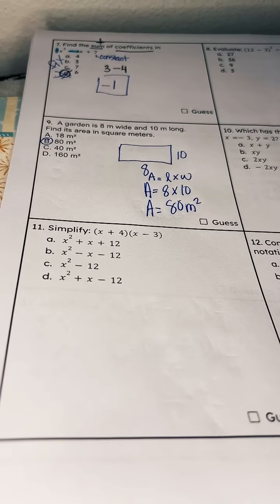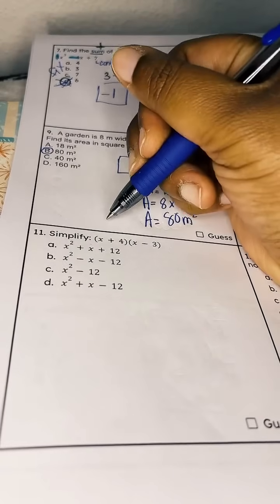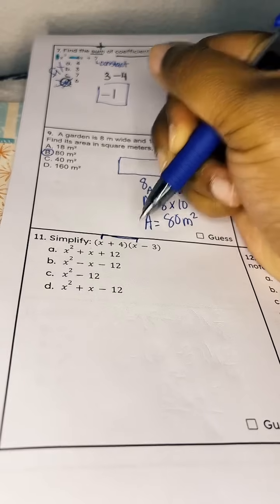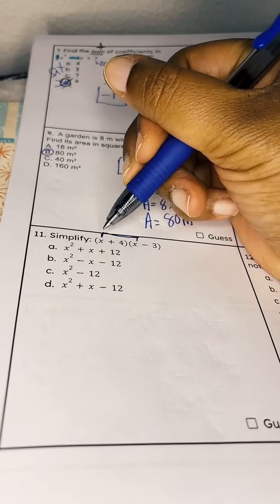Ara said C. D. Okay. Vicky said D. Michael said D. Okay. So let's actually do it out. If we multiply x times x. Jumpy Dan said D. Okay.